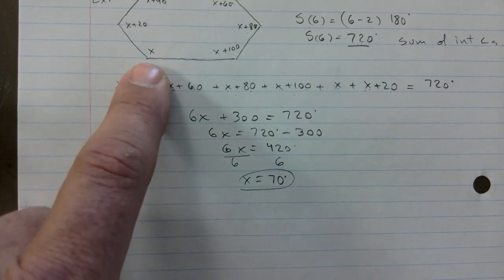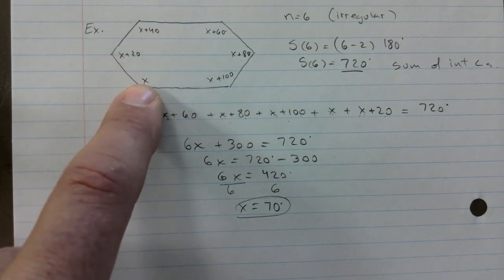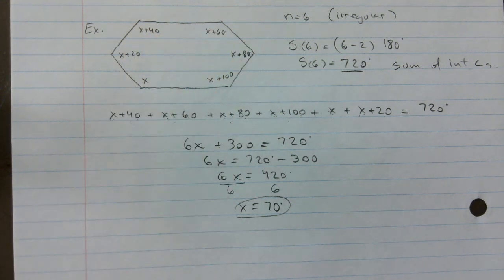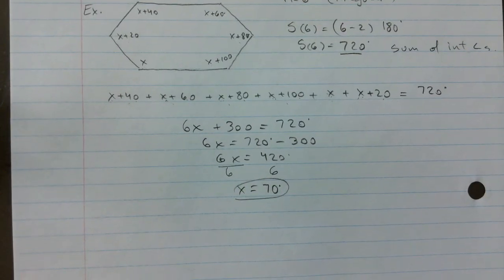And this would also be irregular because of the sides, but also if you plug in, this is 70, this is 90, and so forth, they're all different, so it'd be irregular. In fact, they could all be the same except for one, it fails, right? It fails the test. Could all sides be the same except for one, it fails the test. So that's that. Okay.